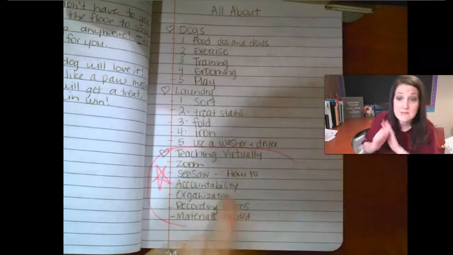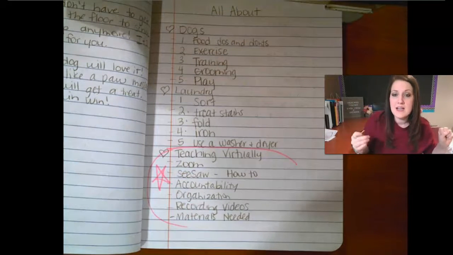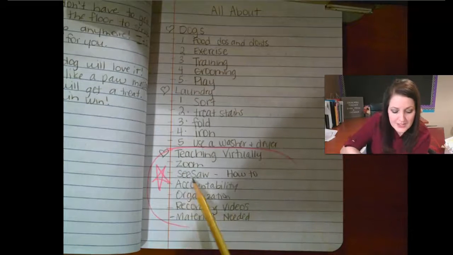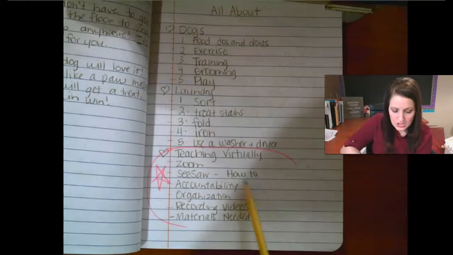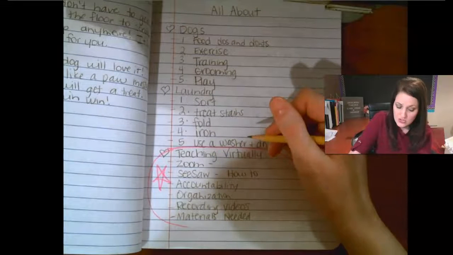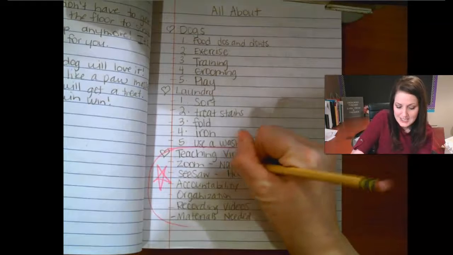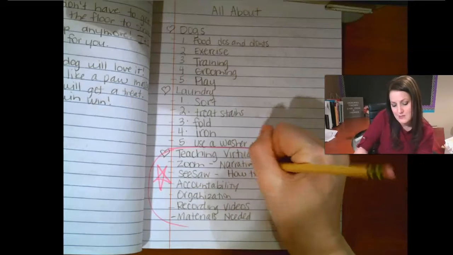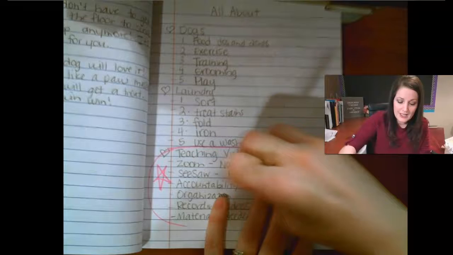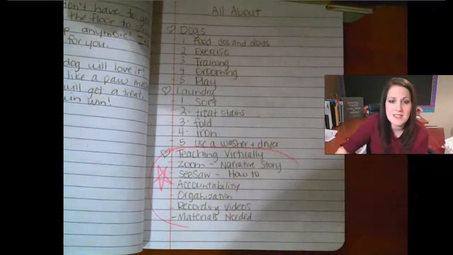So right now, this is my backbone. This is my outline, so I know how I'm going to write it. One of my chapters will be Seesaw, and it's going to be a how-to. Zoom, I may do an information paragraph, and I may do a narrative story. I was kind of thinking about doing a narrative story, like talking to them about the kind of expectations I set when we start our Zoom, something like that.